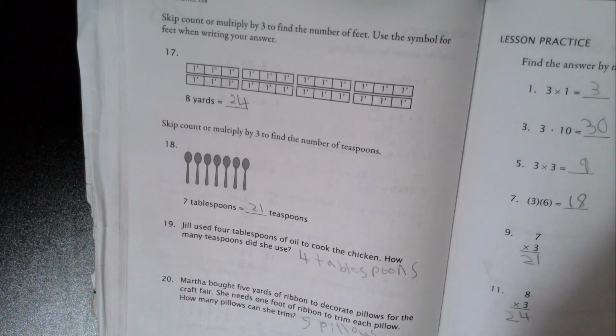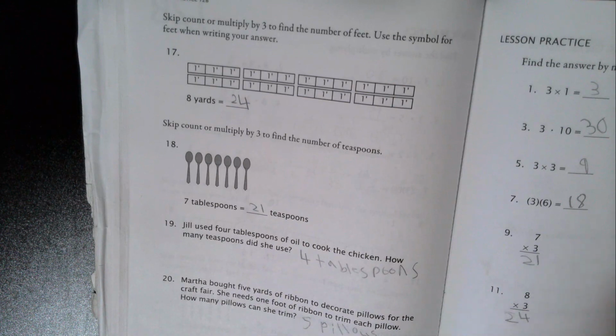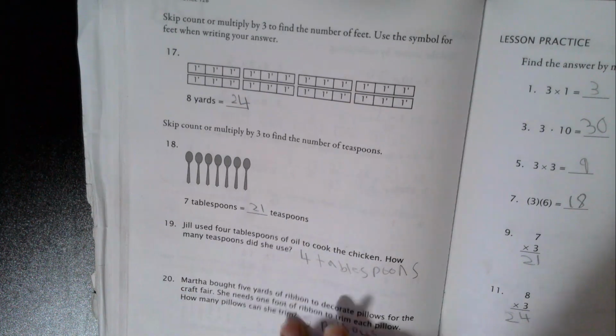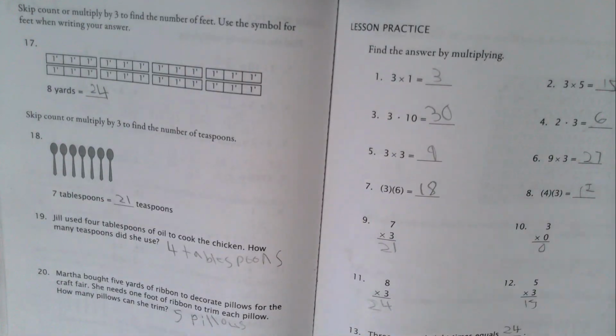This is 1 foot, and same thing, a yard equals 3 feet. So even though it says 1 foot, don't let that confuse you. 1 foot is the same thing. A lot of kids get confused when it goes from feet to just 1 foot. Same kind of idea there with the 3 feet equaling a yard.